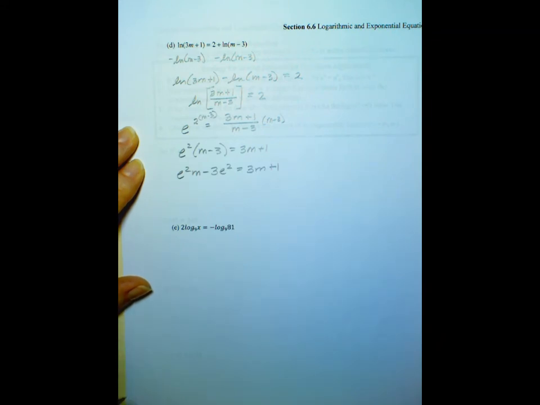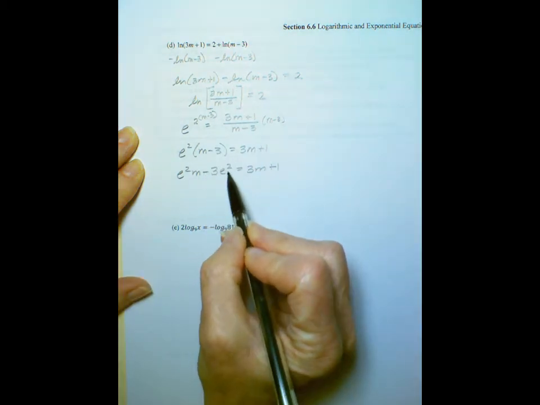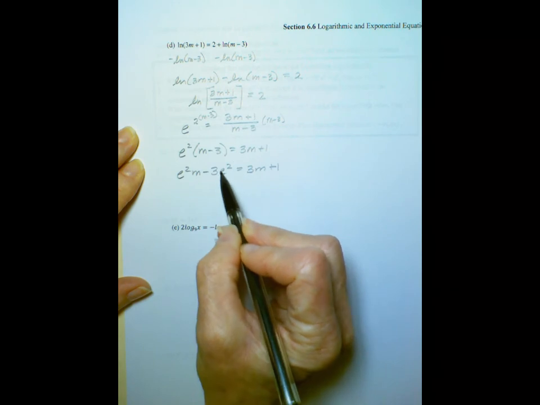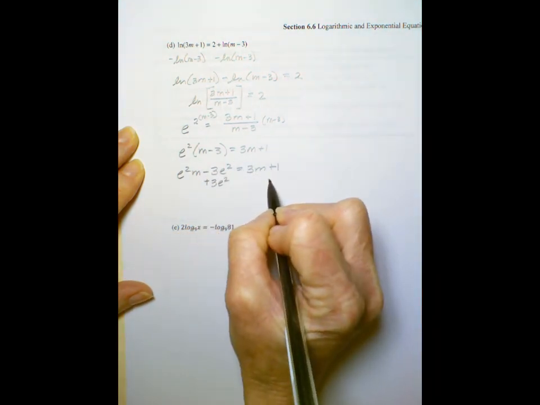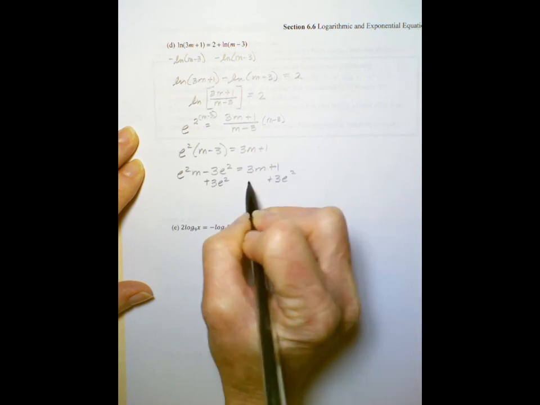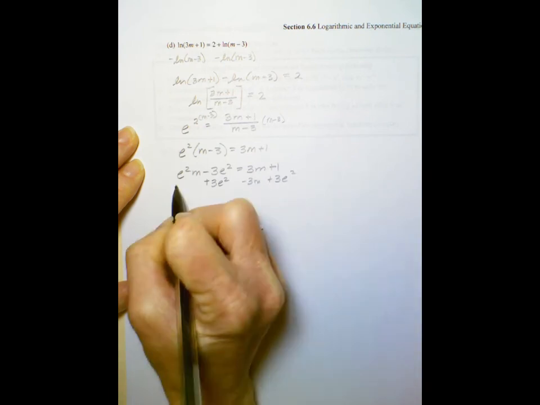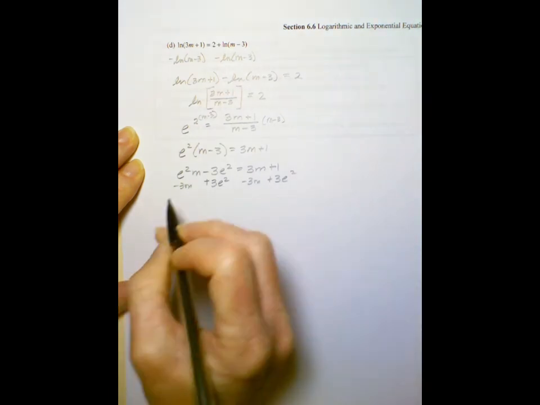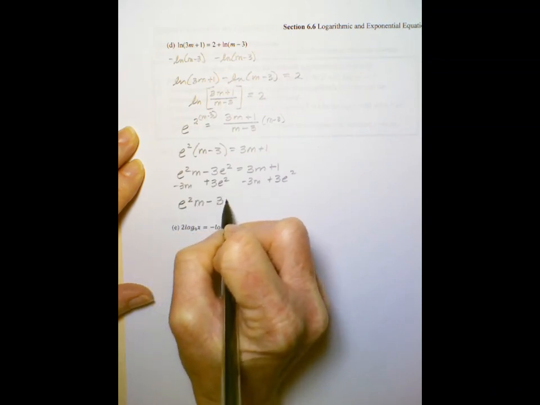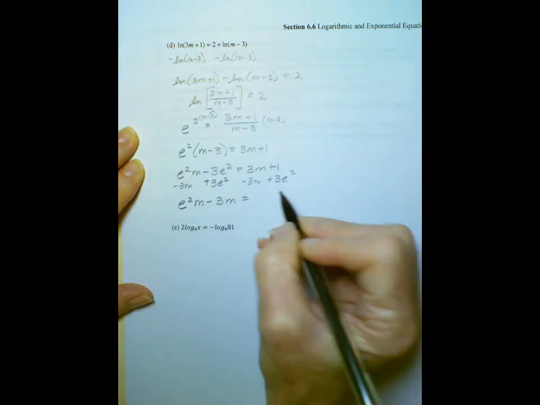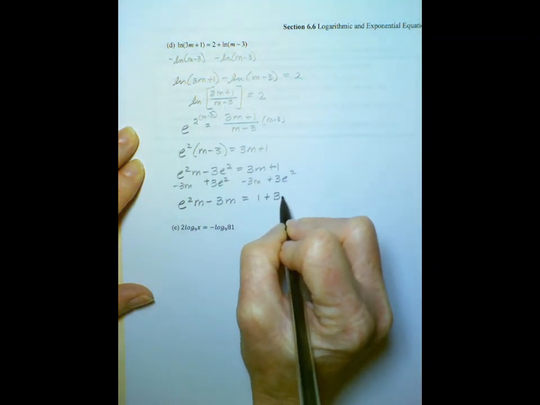I'm going to put them on the left, and all the constants on the right. This is just a number, right? That's not a variable. That's a number. So I'm going to move the 3e squared to the right, and I'm going to subtract 3m so that all the m terms are on the left. So I have e squared times m minus 3 times m equals 1 plus 3e to the second.